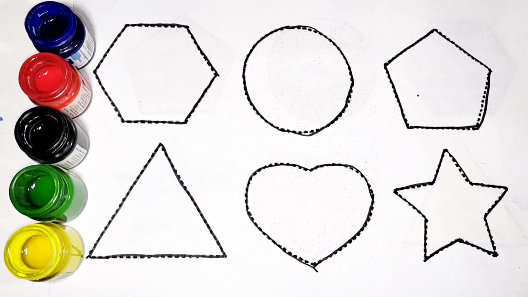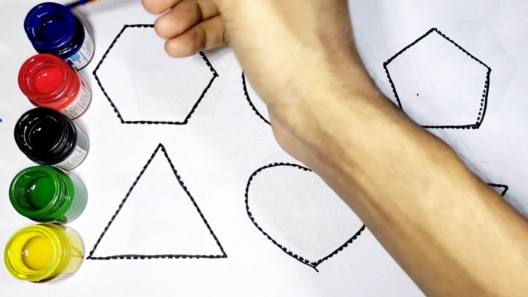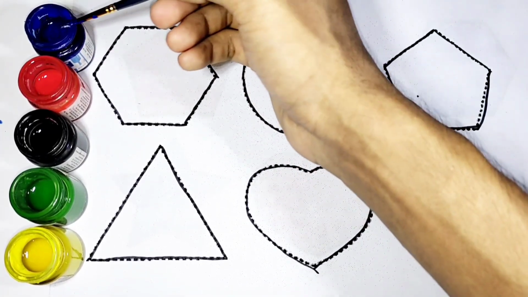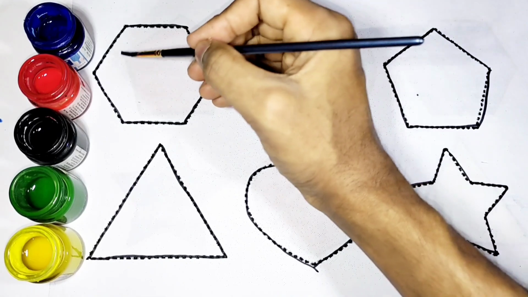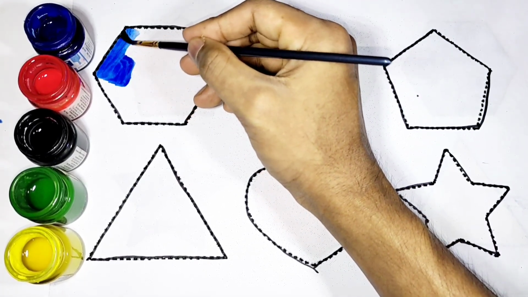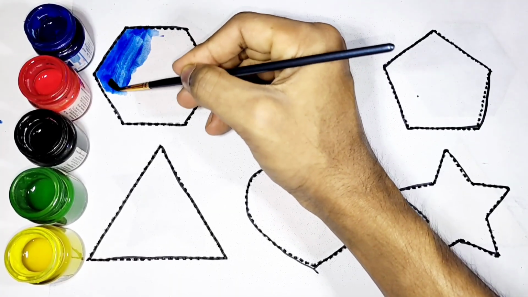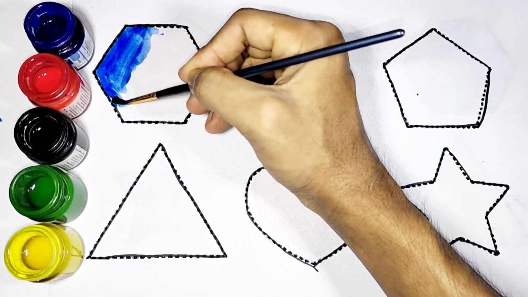And now we are coloring the shapes. First we are using and mixing the color of blue. Kids, now we are using blue color and coloring the shape of hexagon.